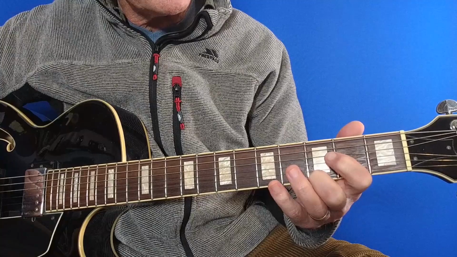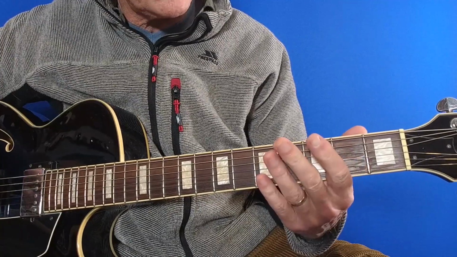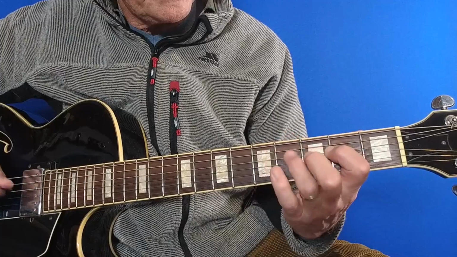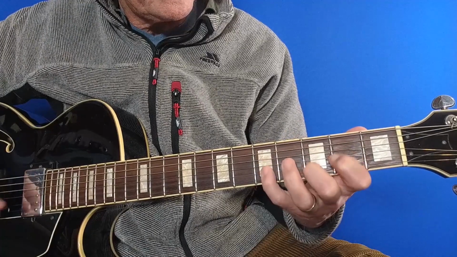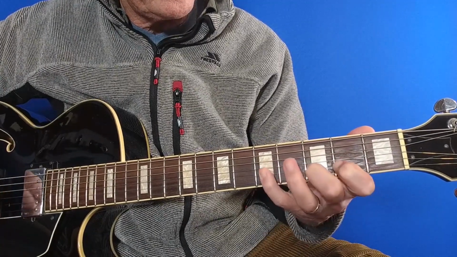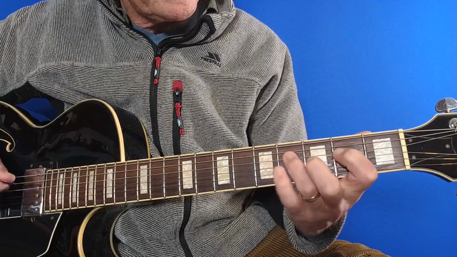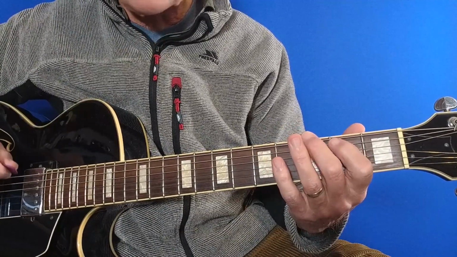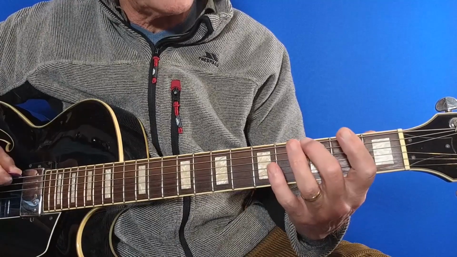So that gives us 2 complete octaves in that position. If I string them both together, just notice that I'm giving some rhythmic emphasis to those key notes.